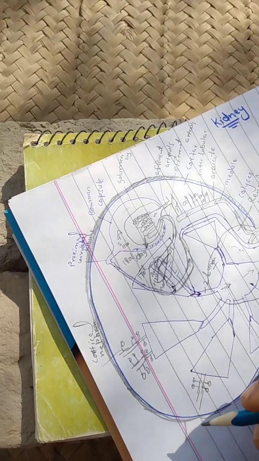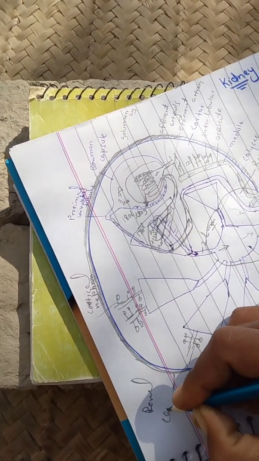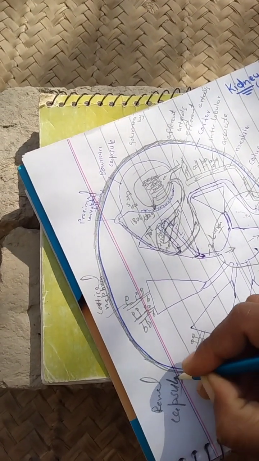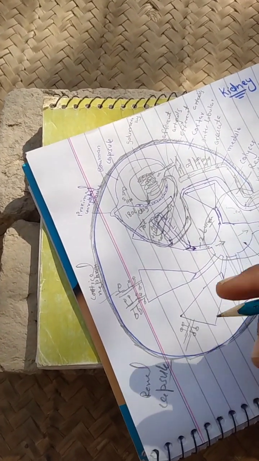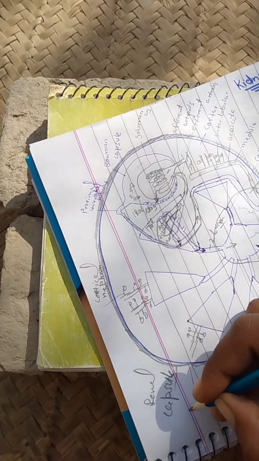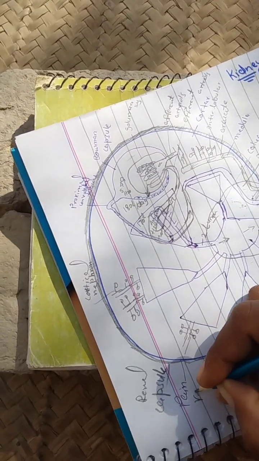This layer is called the renal capsule, and it also contains pain receptors.